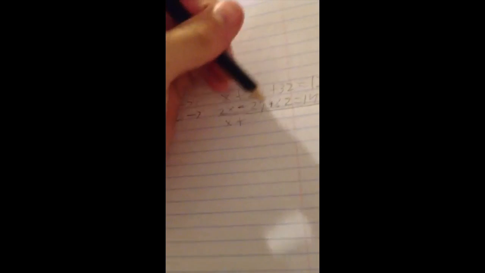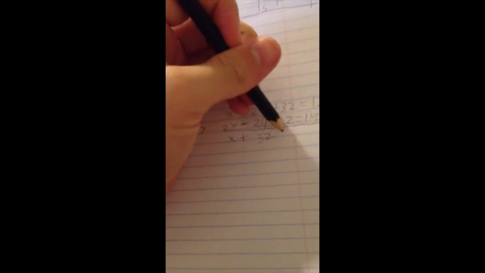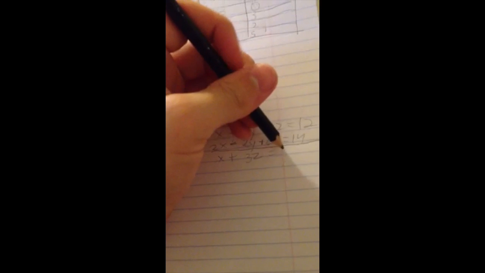Which is going to turn into this equation. Next you subtract. So it's going to be x plus 3z equals -2. So that's going to be the first equation.